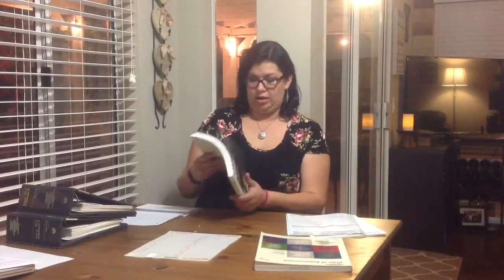Also in the kit comes the examiner's manual. It's a step-by-step process on how to administer the assessment. This is the technician's manual that has different score clusters and other pertinent information.